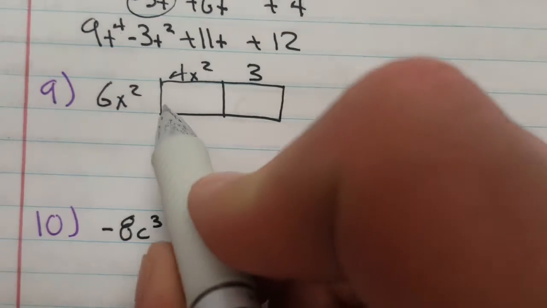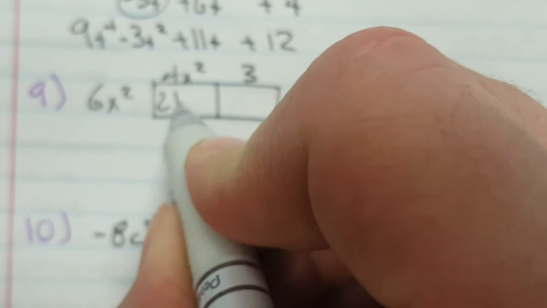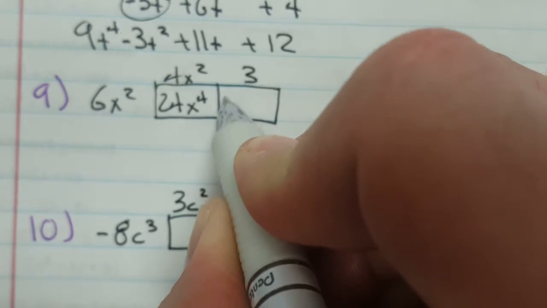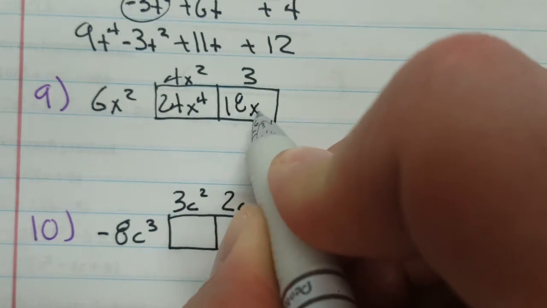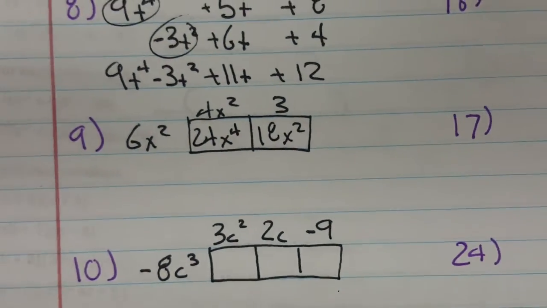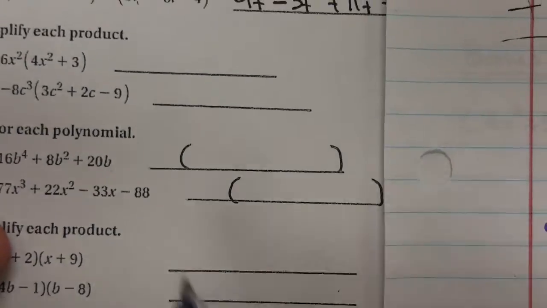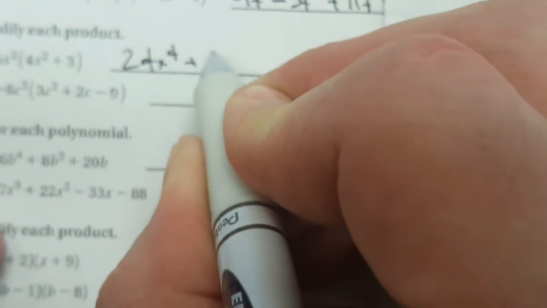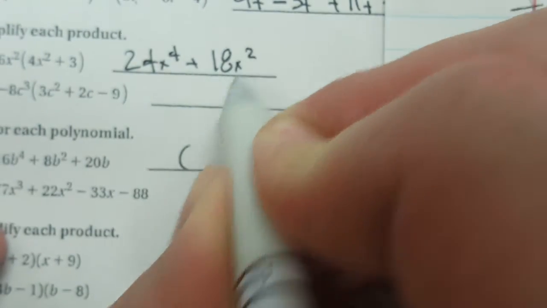So take it one multiplication at a time. Remember, big kids multiply, little kids add. 6 times 4 is a 24. X2 is going to make an x to the 4. 6 times 3 is 18. X squared comes along for the ride. Boom, there's your answer. 24x to the 4 plus an 18x squared.